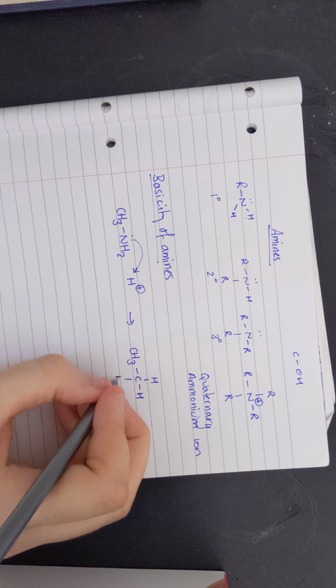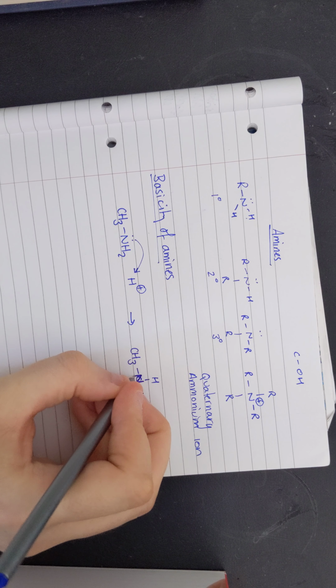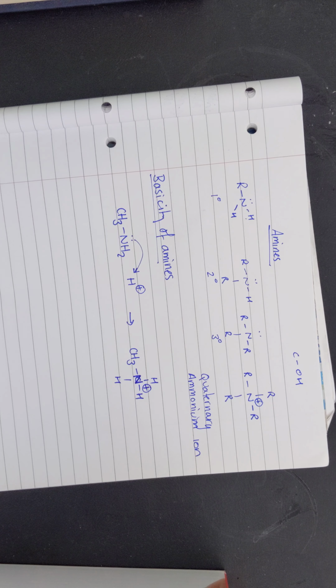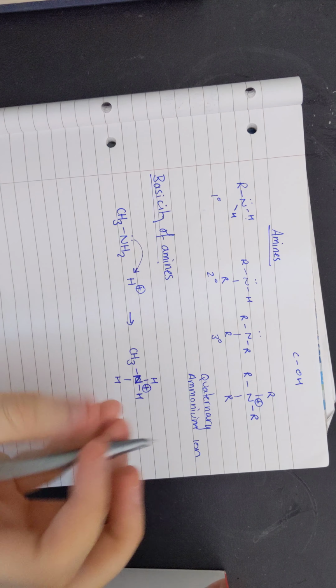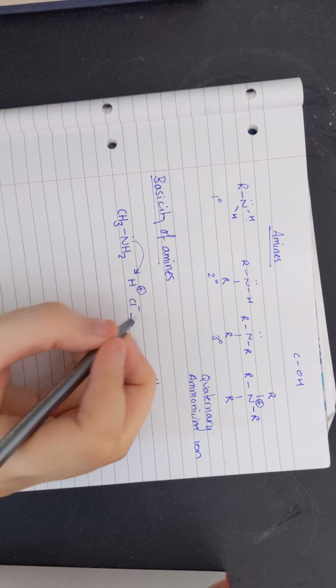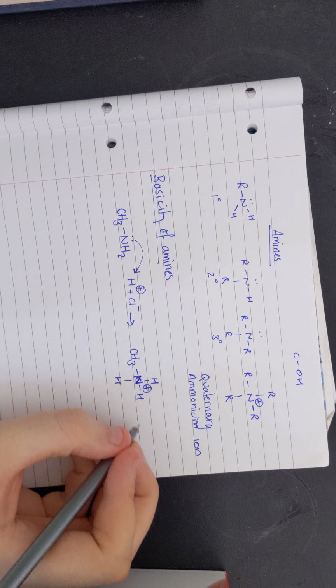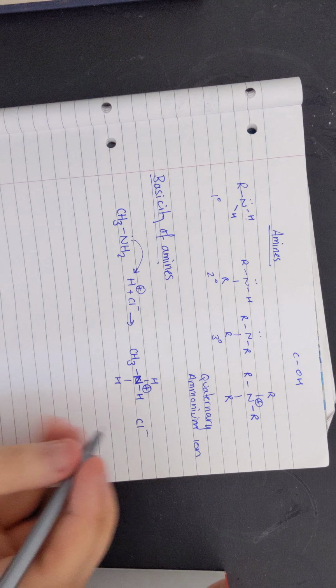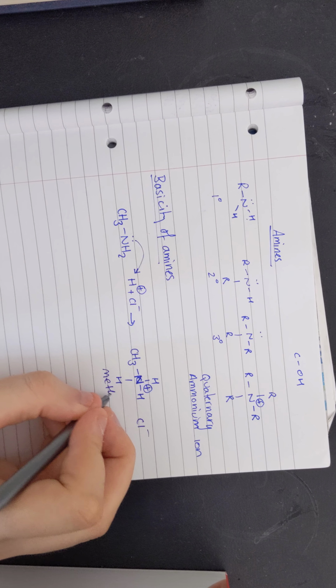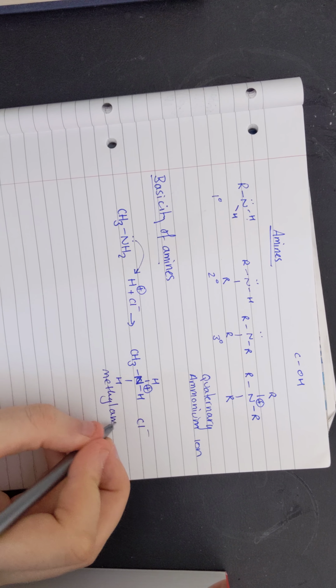I don't know why I did a nitrogen or carbon. So which forms that. So if let's say that it was hydrochloric acid, we'd form, now this would be called methyl ammonium.